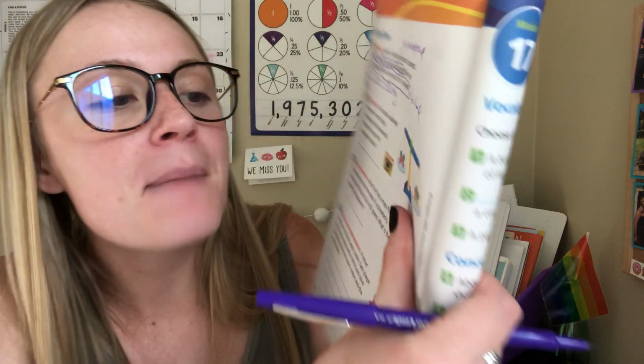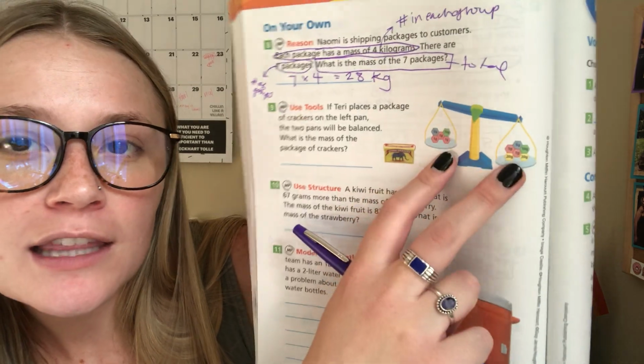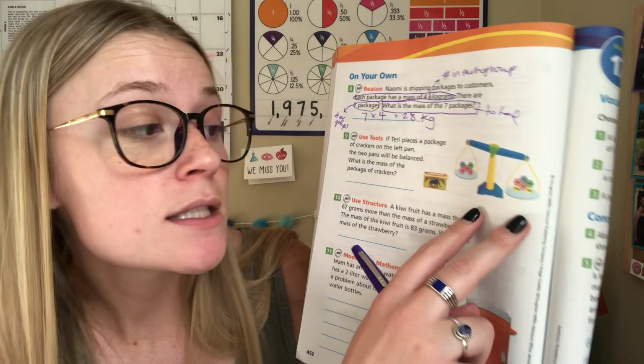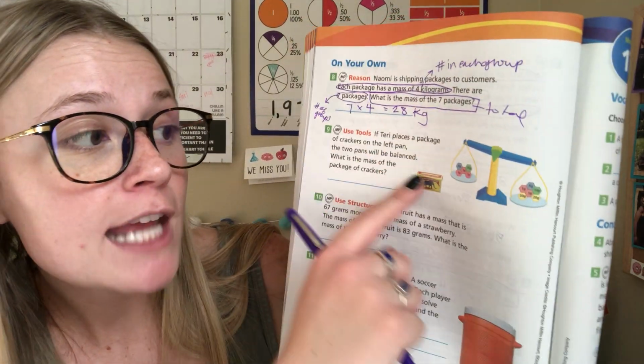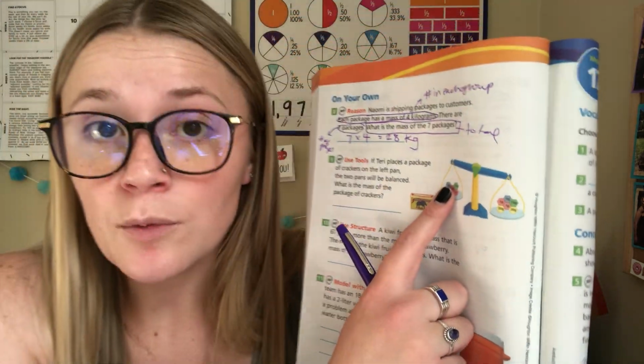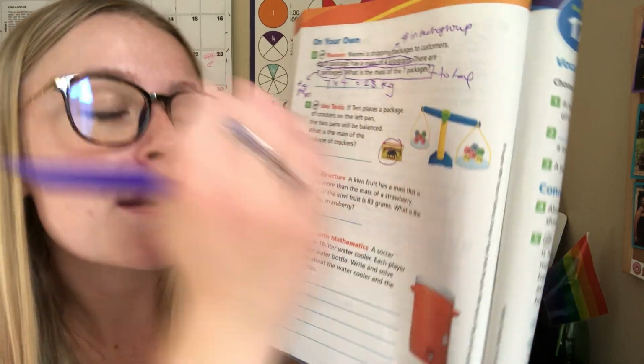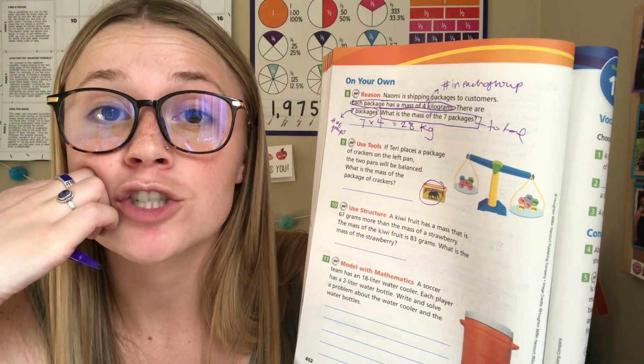Okay, number 9, it says, if Terry places a package of crackers on the left pan, the 2 pans will be balanced. What is the mass of the package of crackers? This one is fun. Okay, so we're comparing these two, the 2 weights on the pan scale. So you can see that they are not balanced. But this is saying that if Terry places the animal crackers onto this side, then it will be balanced. So then I'm going to use that information to figure out how much the box of animal crackers weigh.